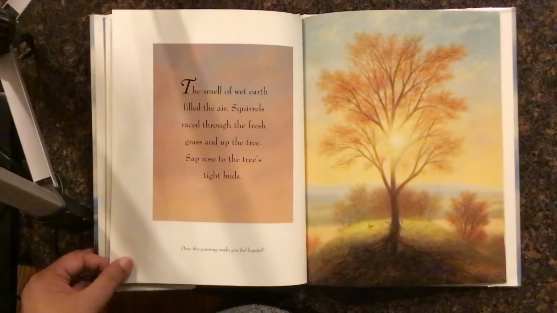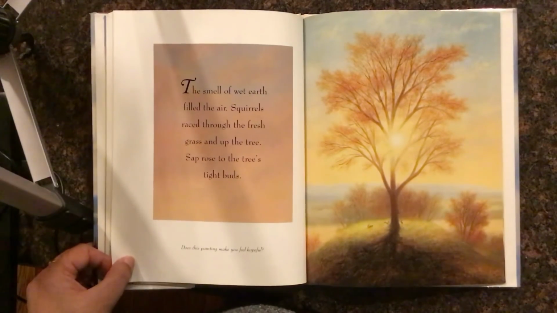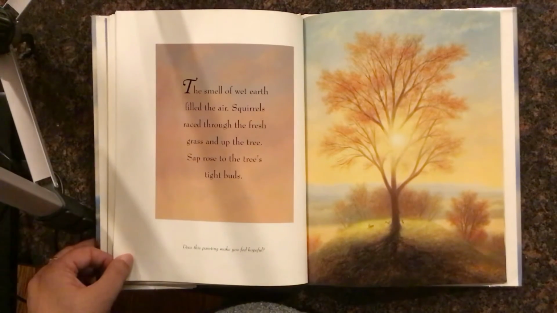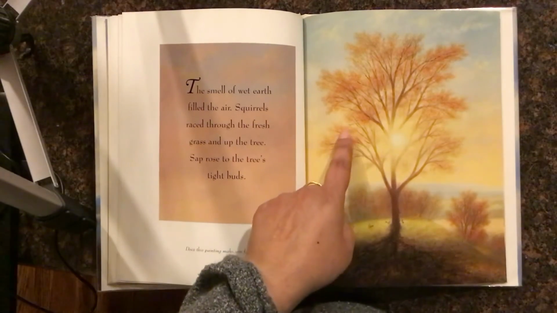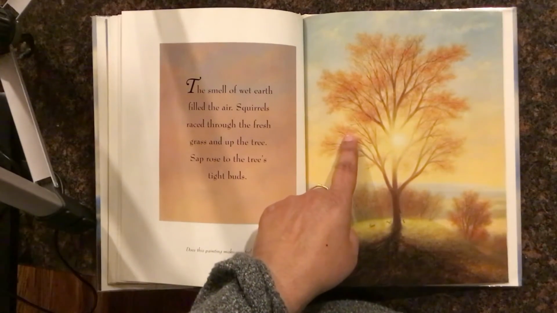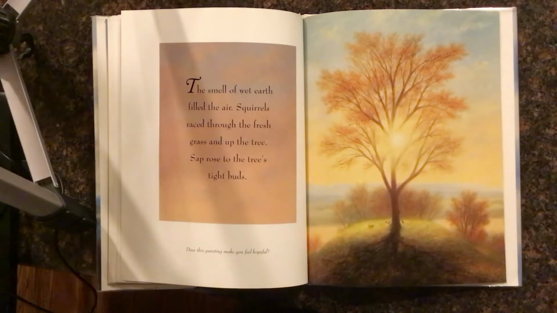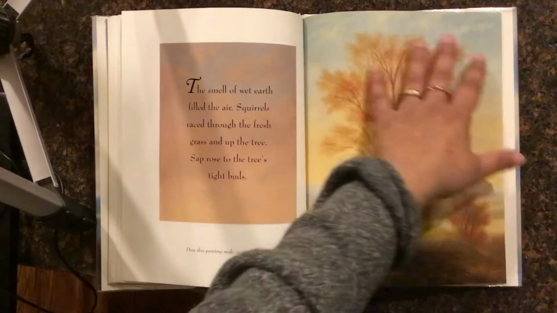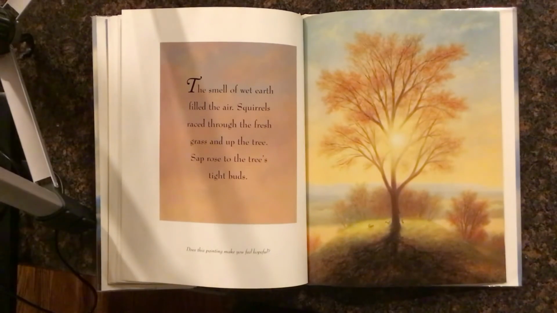The smell of wet earth filled the air. Squirrels raced through the fresh grass and up the tree. Sap rose to the tree's light, tight buds. Oh, look at the new leaves. They kind of look like the autumn leaves, but they're tinier. And the new flowers are going to bloom. And the color has changed too. Look at that. Very light and happy. Does this painting make you feel hopeful?